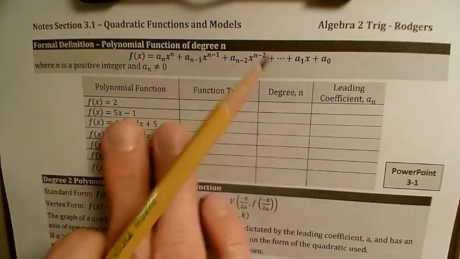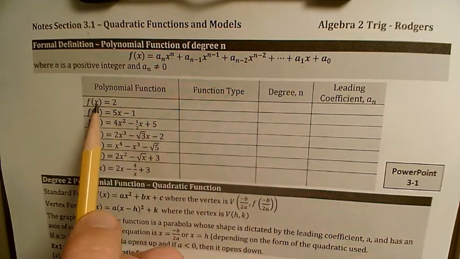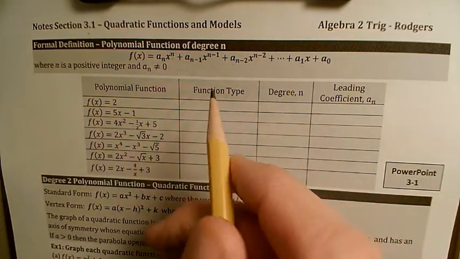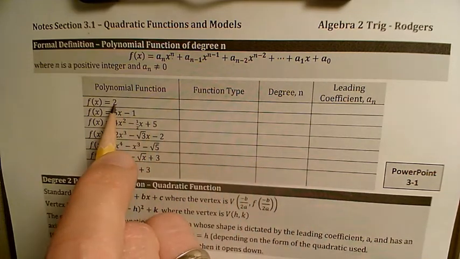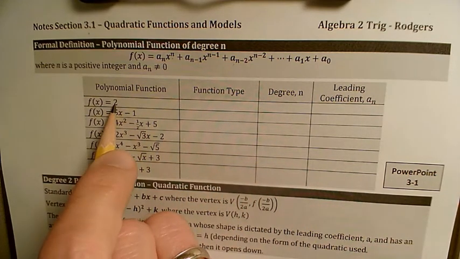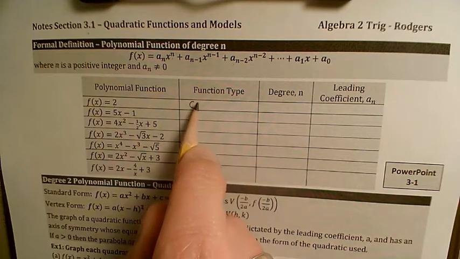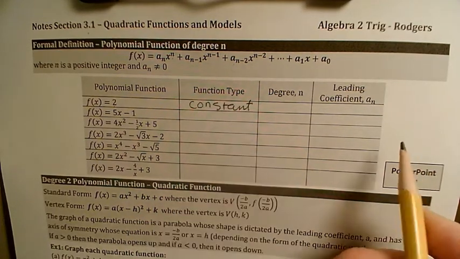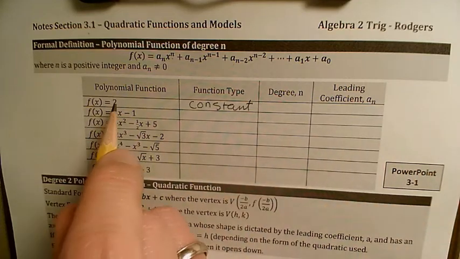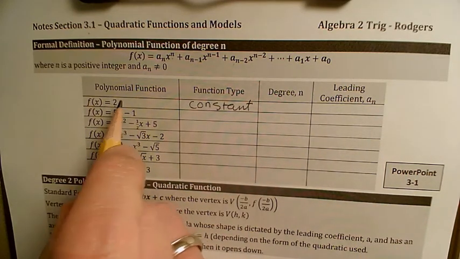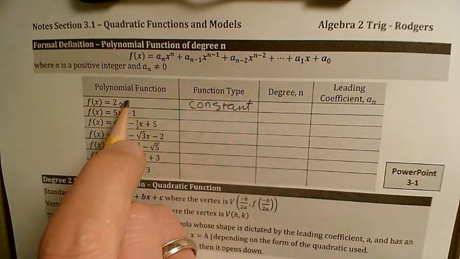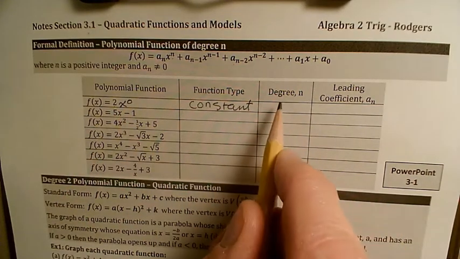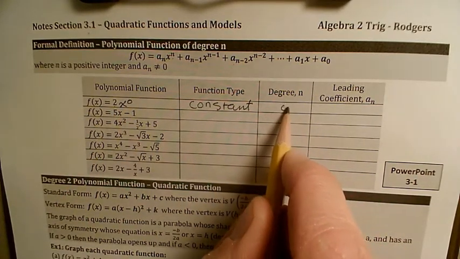All right, so let's look at some different types of polynomials. So first one, f of x is equal to 2. Well, this is a constant. No matter what I put in for x, the output is going to be 2. So we call this a constant function. What's the degree? Well, there's no variable there, right? But we could think of that as x to the 0. So this degree is 0.